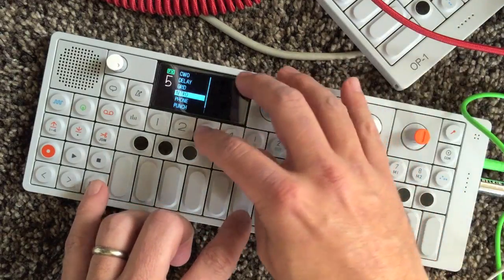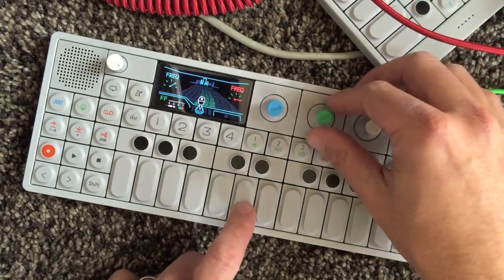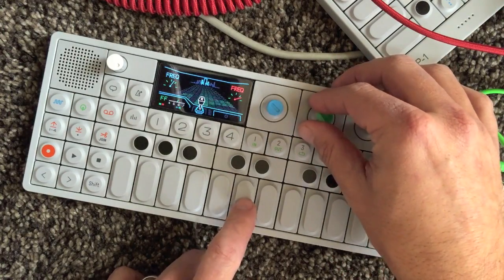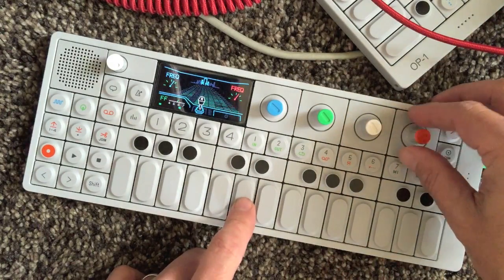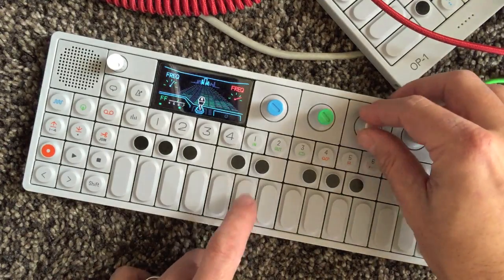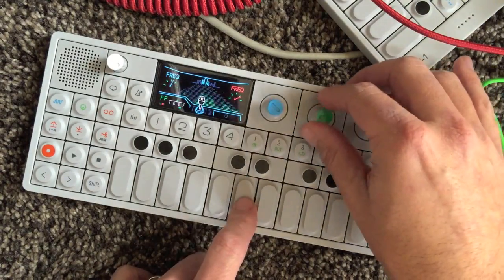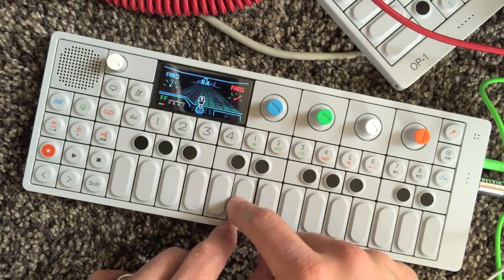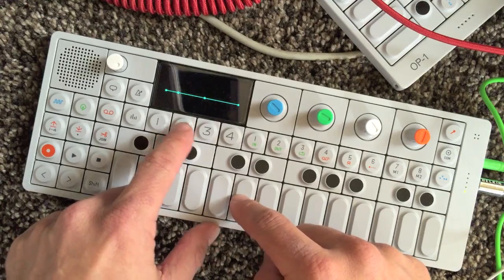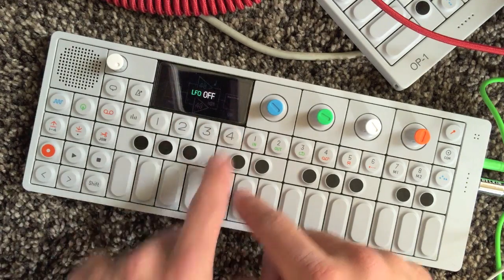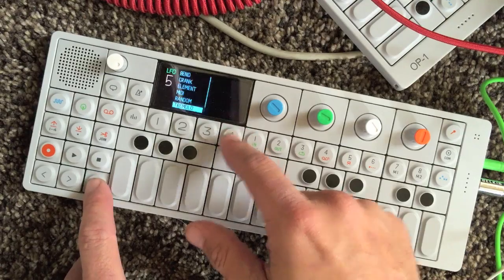Go back to nitro. Put some LFO on the frequency here of this effect.